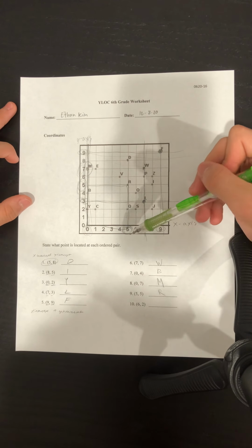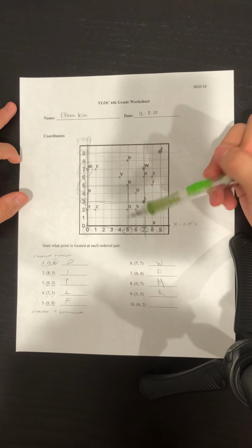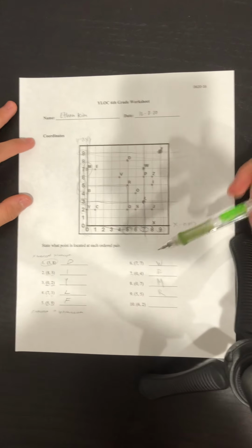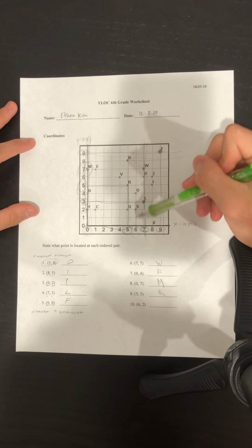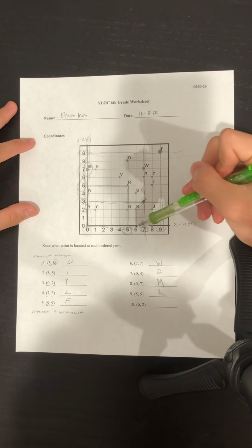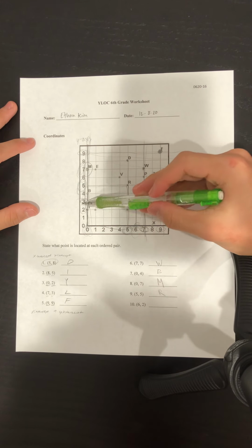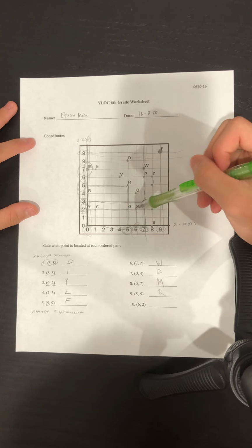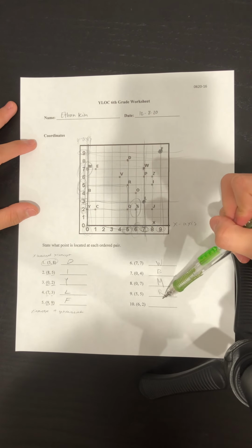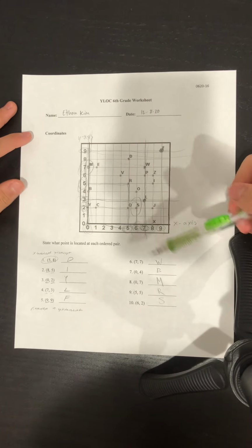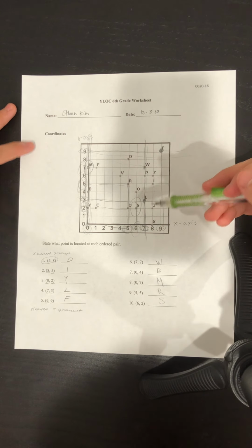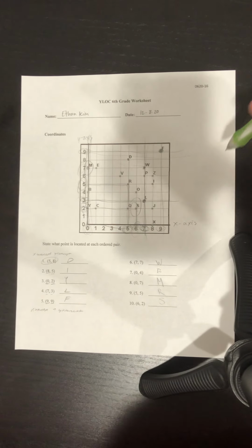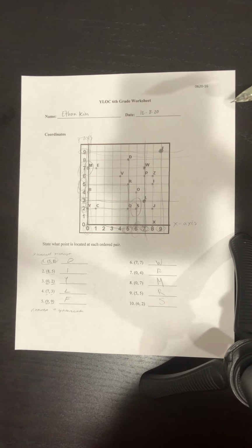Remember, 6 is the x-intercept, and then 2 is the y-intercept. So if you find 6 right here, and then the y is 2, you line it up, and then it becomes S. So the last answer to this problem is S. So this is the first worksheet. Okay. Good luck.